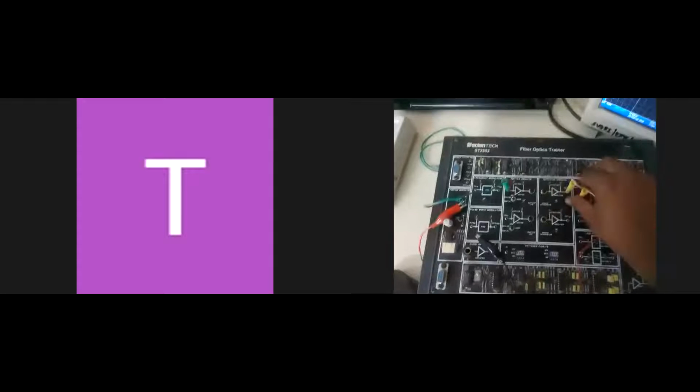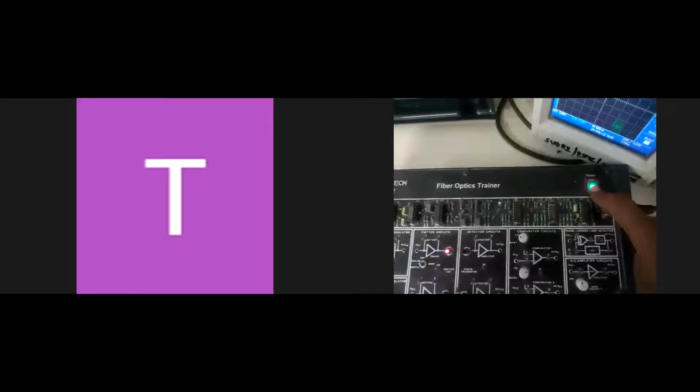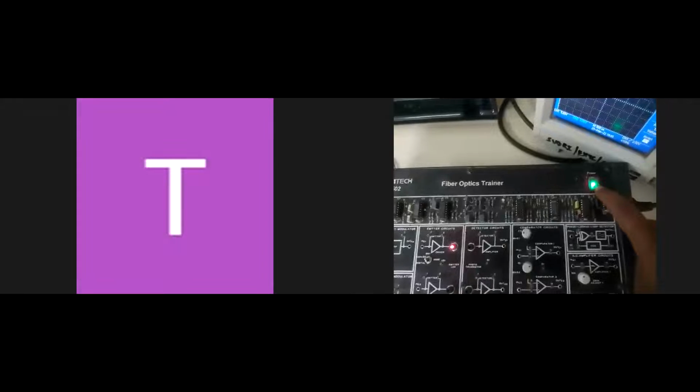So I will explain the blocks one by one of this particular kit. Actually I had made connections for performing the practical. So let me explain first all the blocks and then we will start performing the practical. Now I will switch this kit on. Here the first block is the power supply. This is the power supply switch.